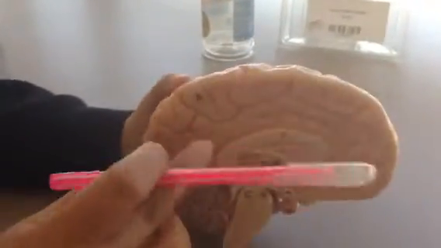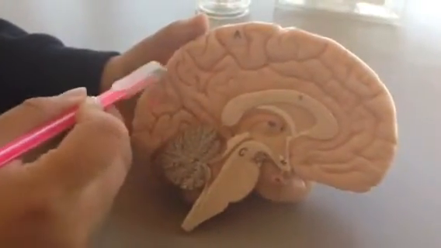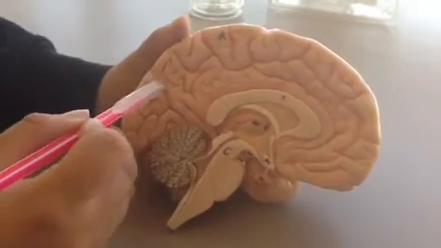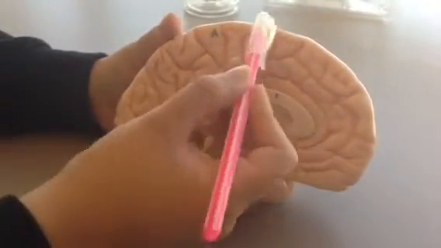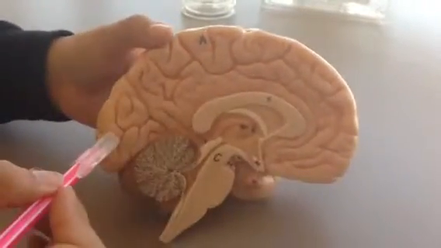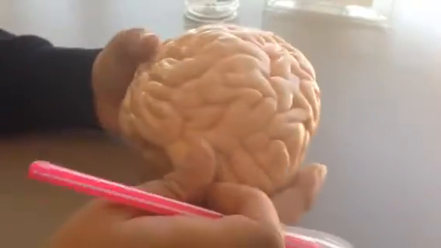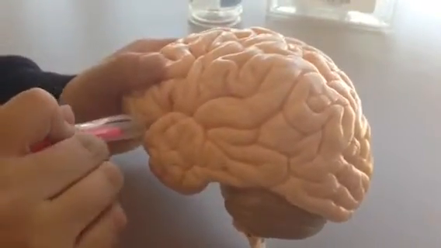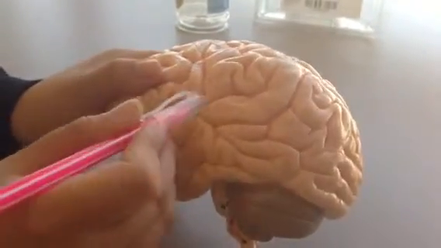Your parieto-occipital sulcus is going to be found right here. So it's going to separate the occipital lobe and the parietal lobe. So this is the occipital lobe. Lateral sulcus is going to separate the temporal lobe, this is the temporal lobe, from all the other lobes. And this is your lateral sulcus.